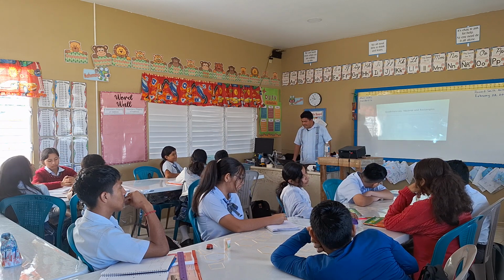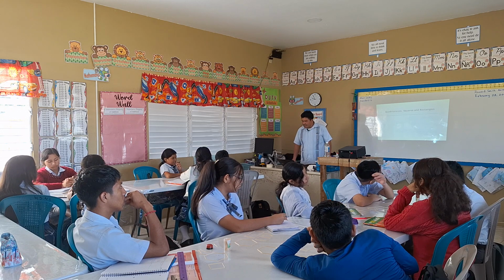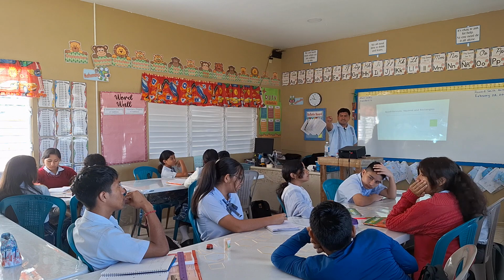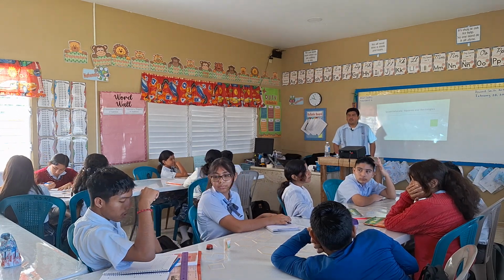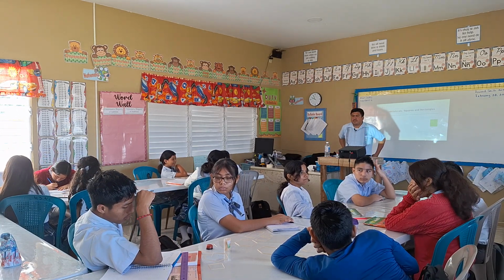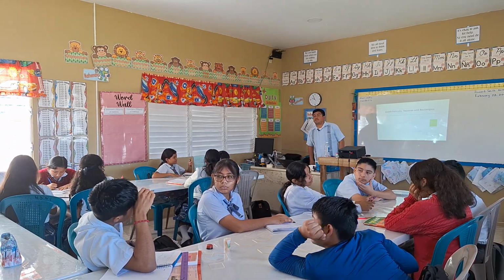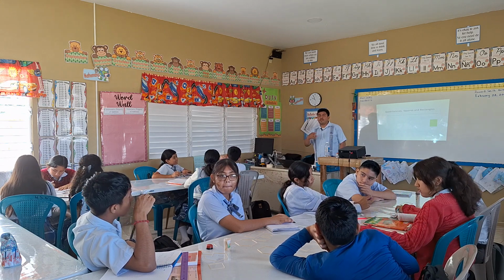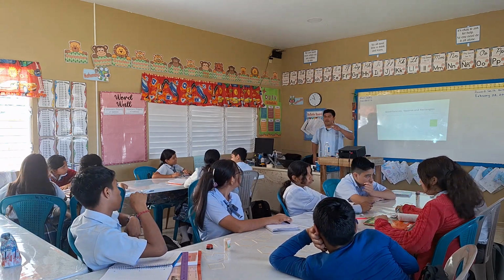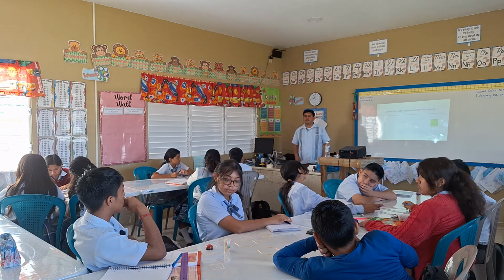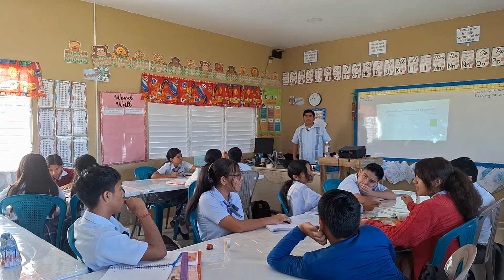Let's look now at the quadrilaterals, and I want to focus specifically on squares. Let me ask that table over there. What are the properties that you came up with about squares? The square has 4 equal sides and it's a quadrilateral. Okay, 4 equal sides. Correct. Can you tell me about the angles? Bernabe, what do you say about the angles?